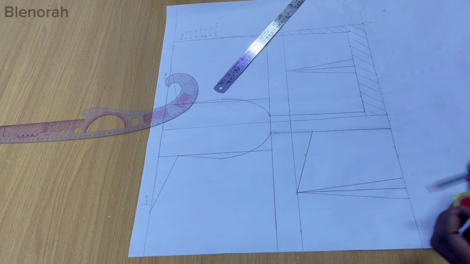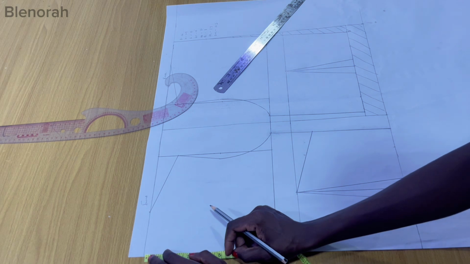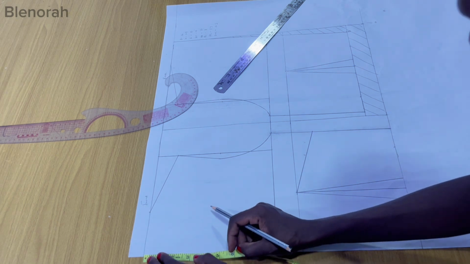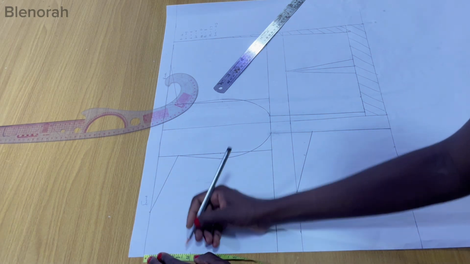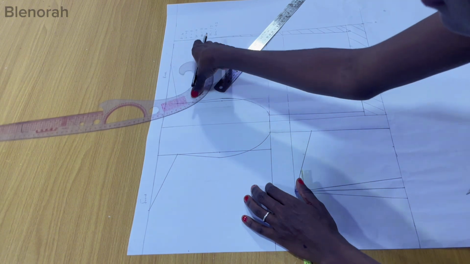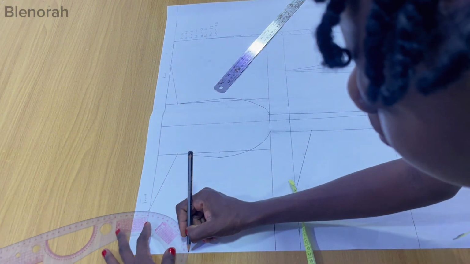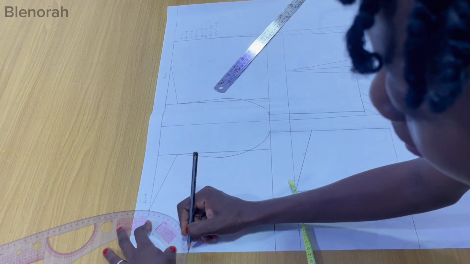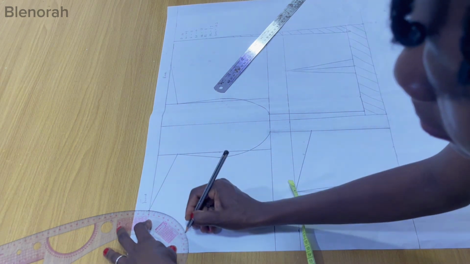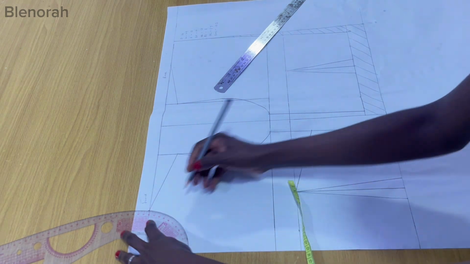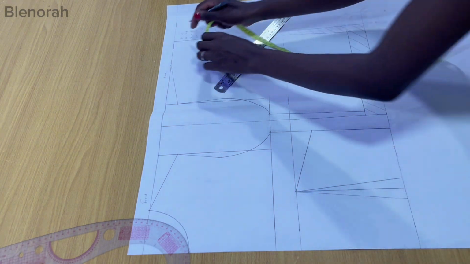The next step is to mark our standard neck depth for the front, which is 3, and you connect. The standard neck depth for the back is 1.